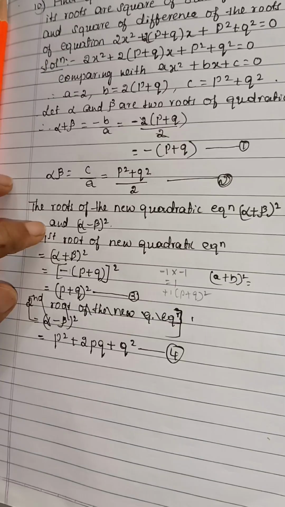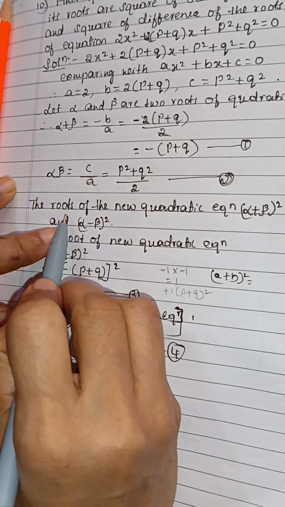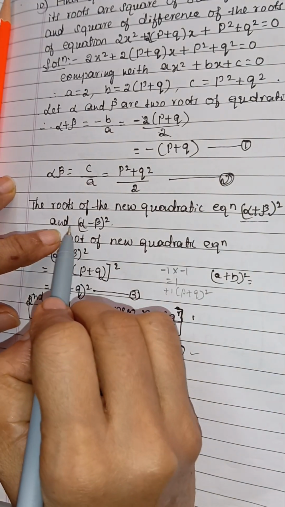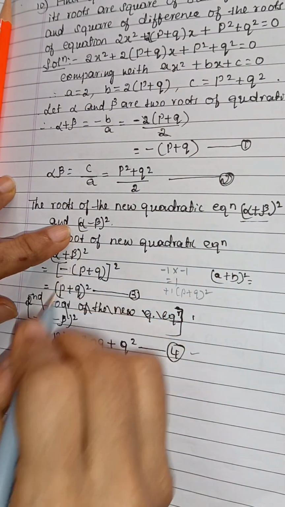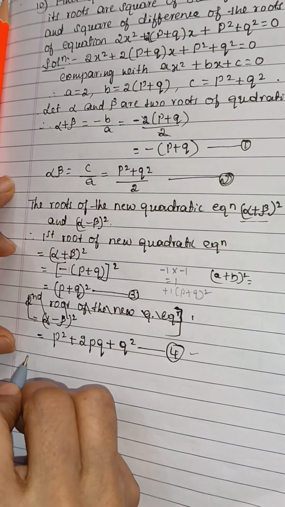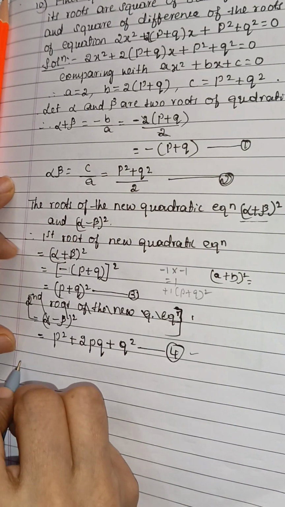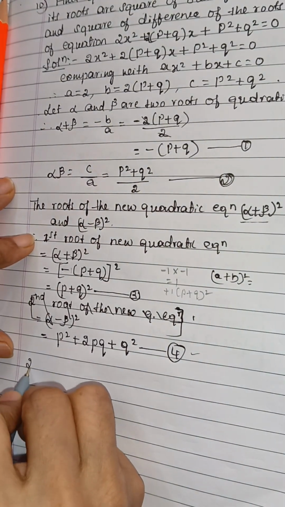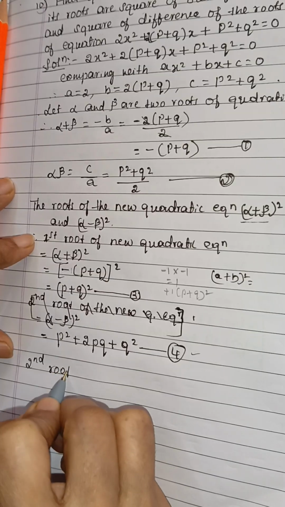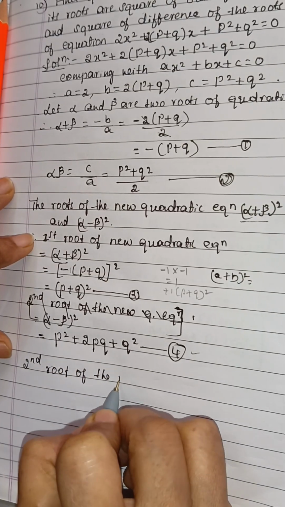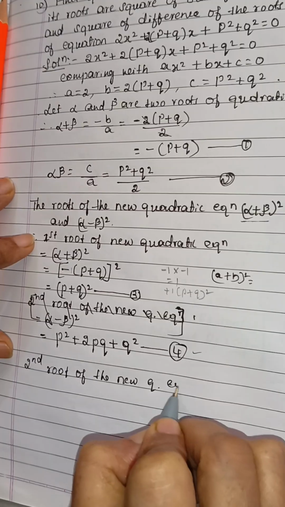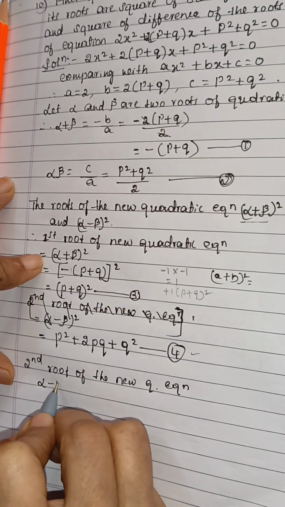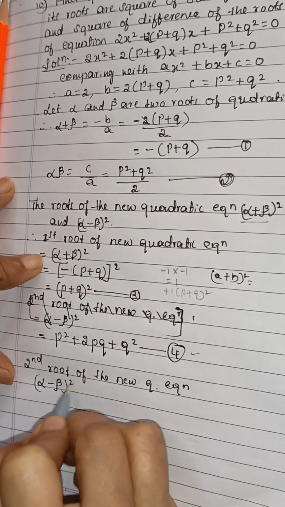Okay, now we have to find out the roots of the new quadratic. But this first one we already got. Second one is we have to find out alpha minus beta whole square, that is the difference. Another one is the second root. Therefore now the second root, this is the first root. Okay, now the second root of the new quadratic equation is alpha minus beta whole square.